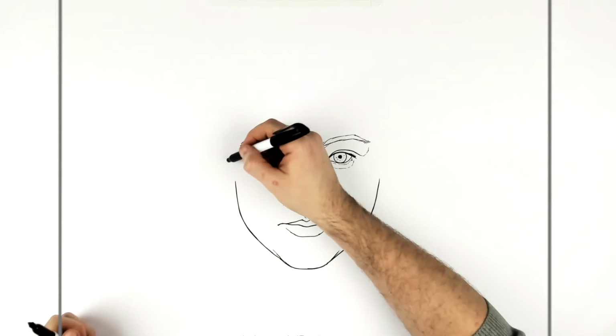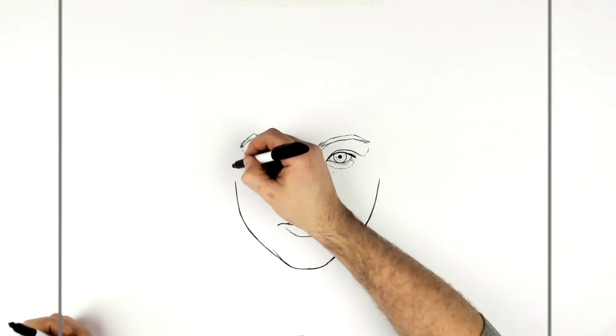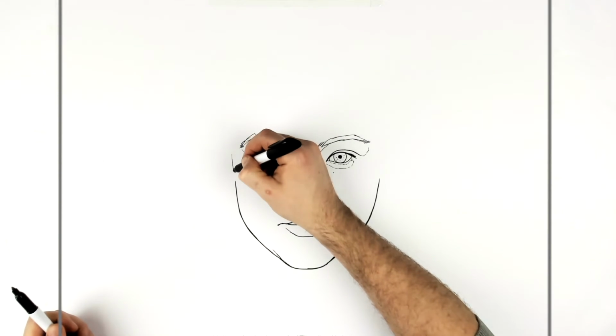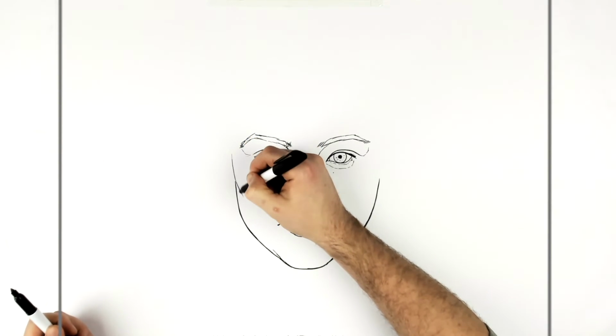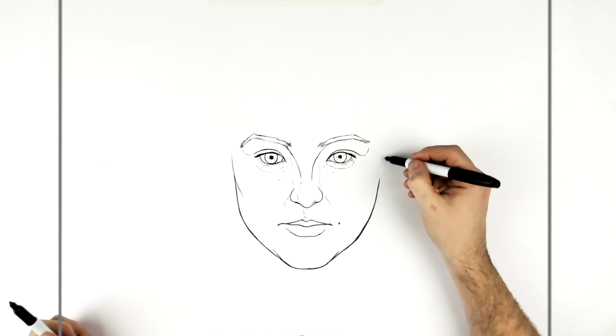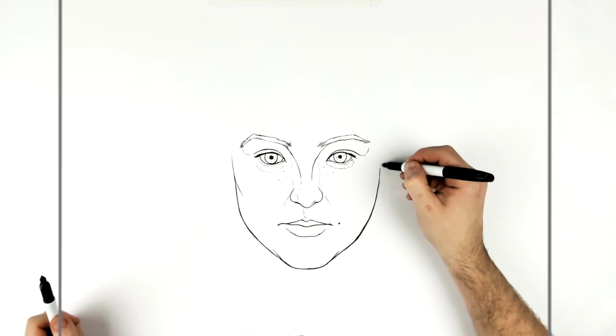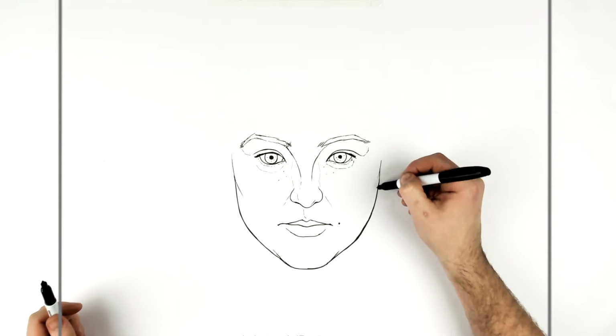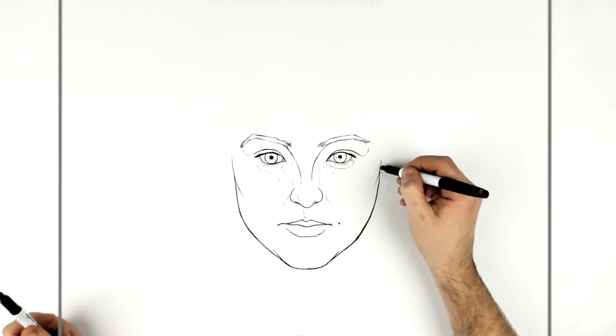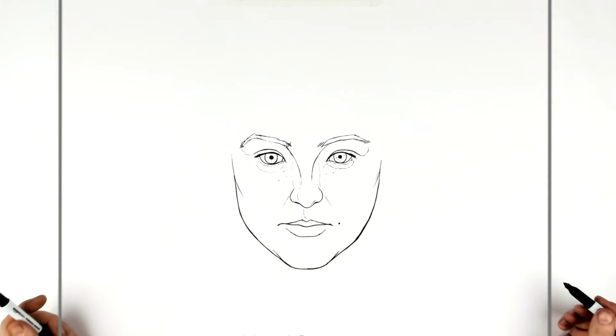Right, and then she has light cheek lines that come in here. We'll meet some of her hair coming in, but just sort of cheekbones coming in there.